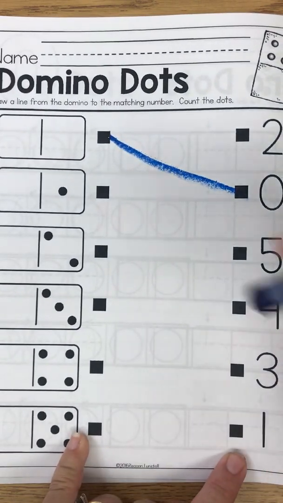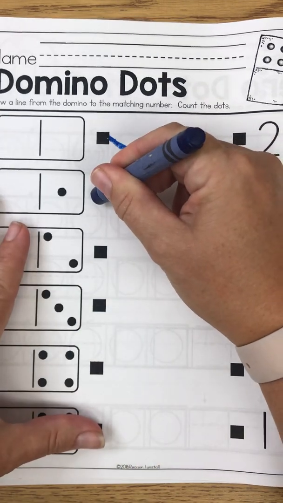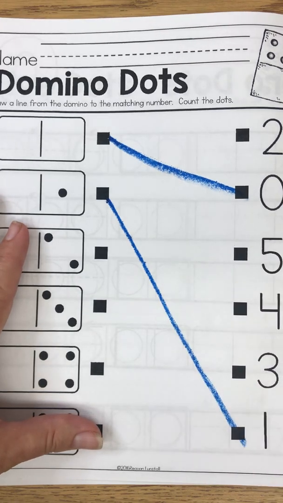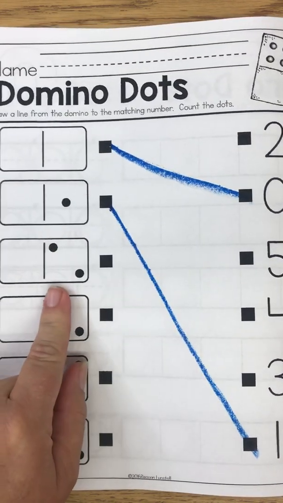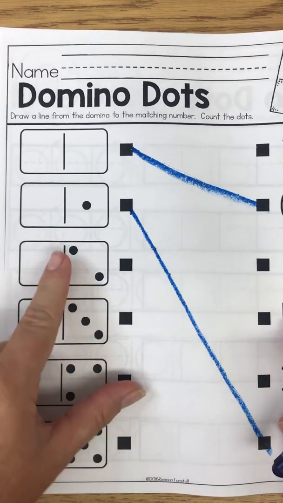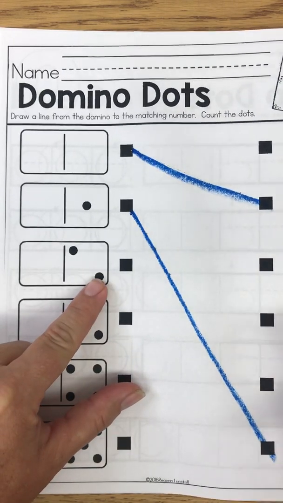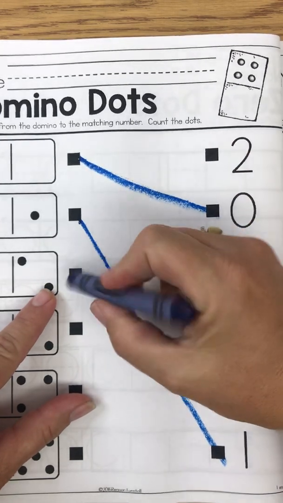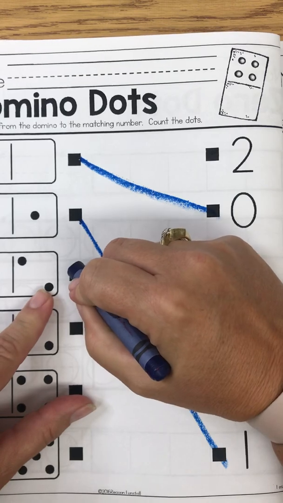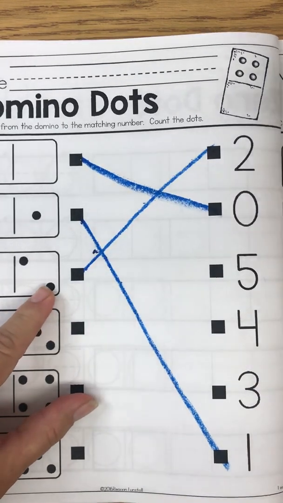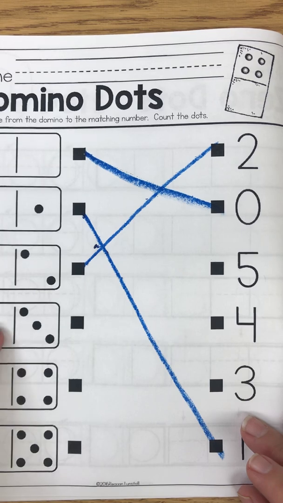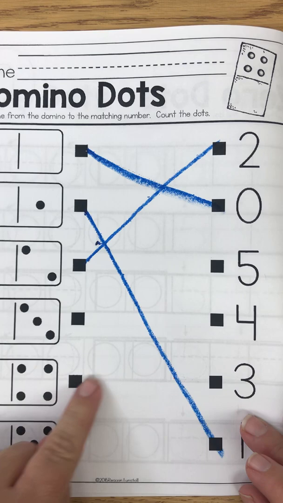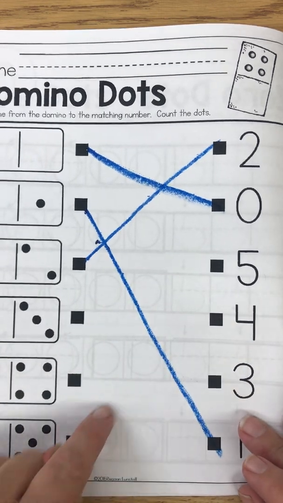So I have to draw a line from that 1 domino all the way to the bottom where it says 1. How many dots on this domino? 1, 2. Where is number 2 over here? Oh, there it is right there. So I'm going to draw a line from this domino up here to the number 2. Then you're going to keep going, count the dots, draw a line.